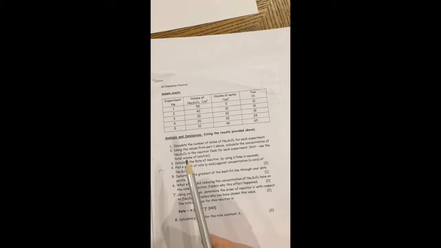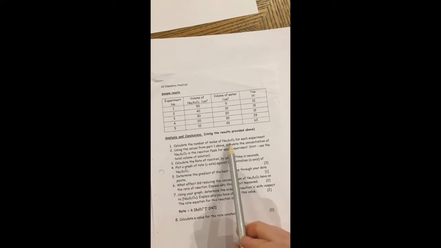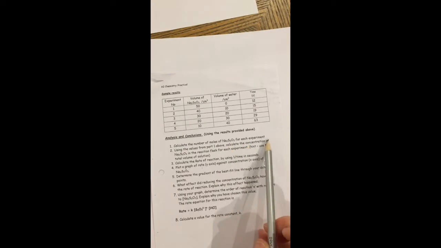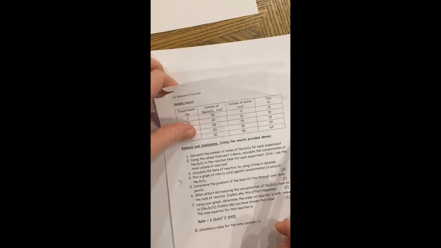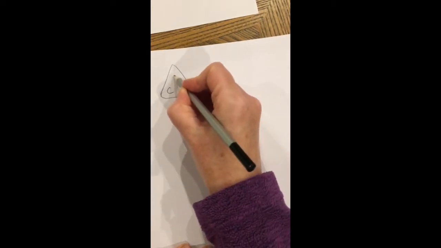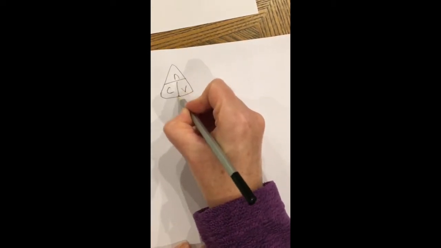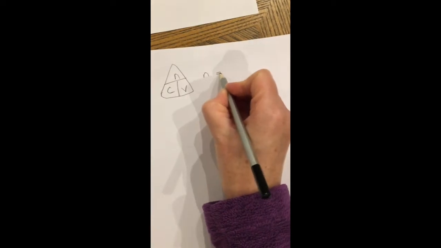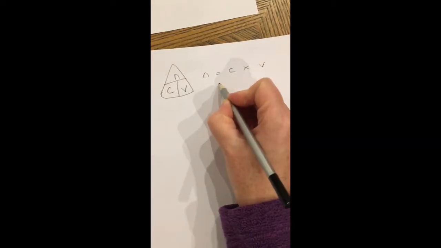Okay, so you were given steps to follow to analyse your results and to come up with a conclusion. The first job you had was to calculate the number of moles of thiosulfate for each experiment. So here we're using our relationship between concentration, moles and volume. We want to work out the number of moles, so it's concentration times by volume.